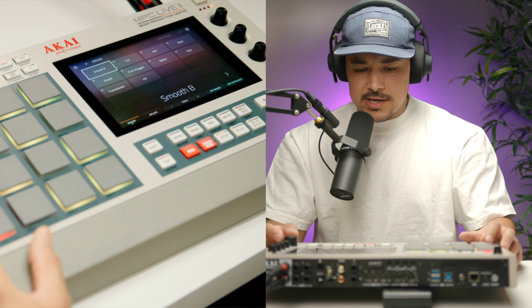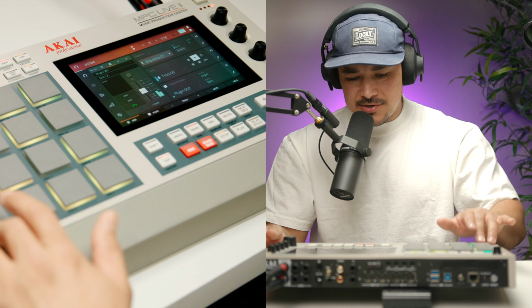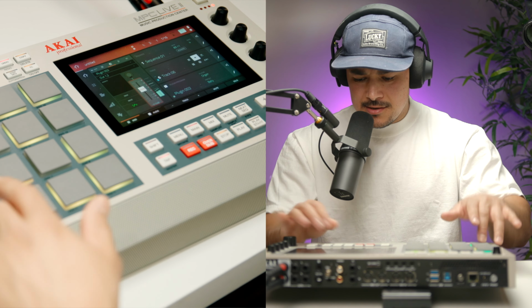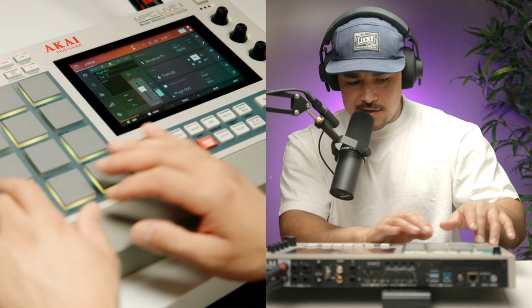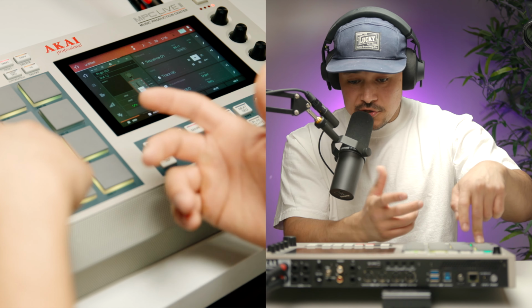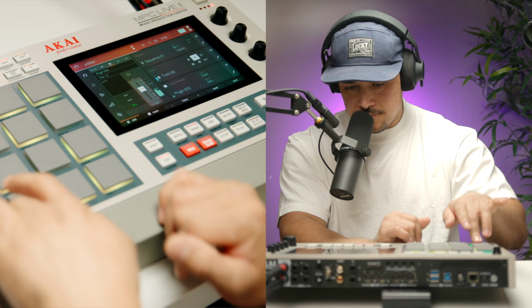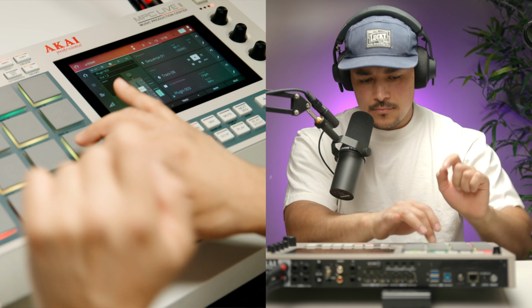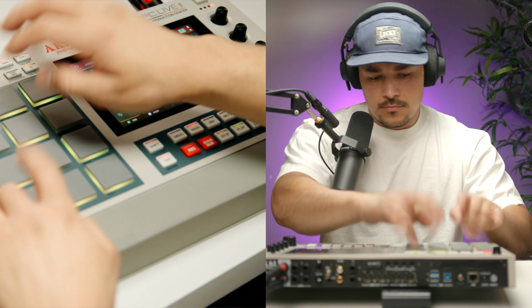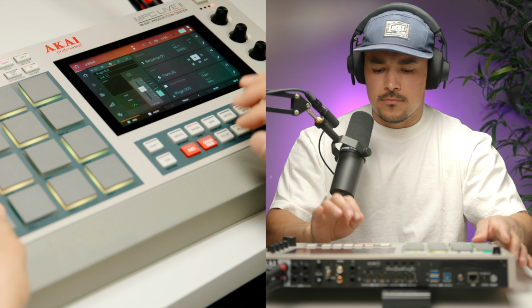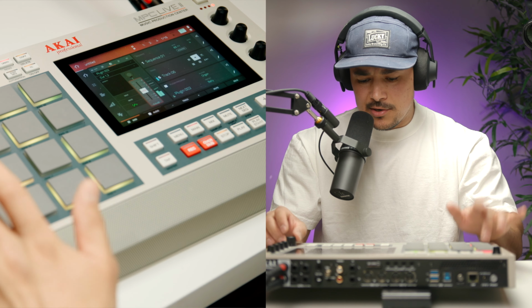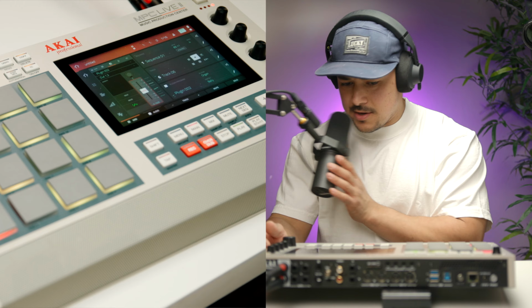Let's go to this organ plugin. All right, so there's some really cool sounding organs. We don't know if it's gonna work. We're gonna try it. Yeah, that's actually pretty cool, but I'm gonna lower down this organ. Let's go ahead and record that.